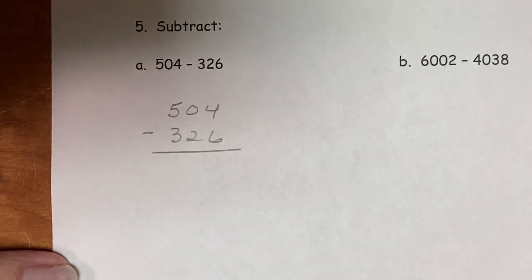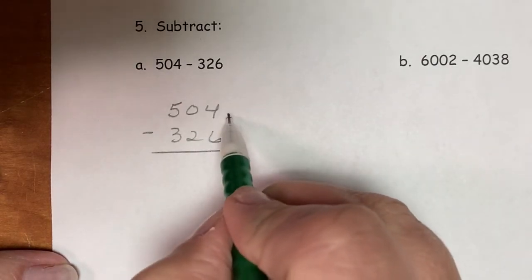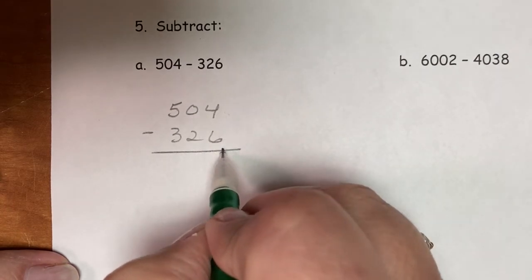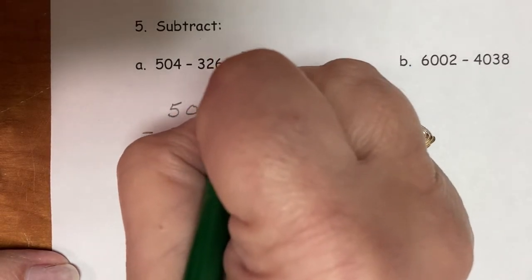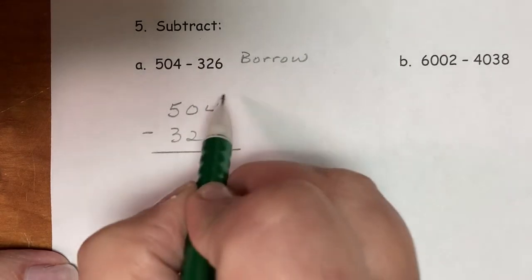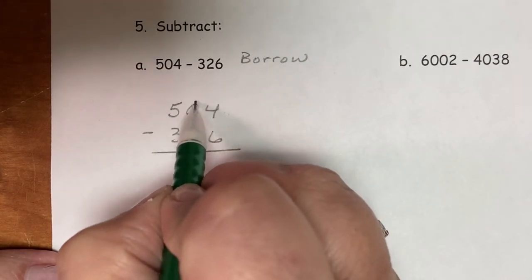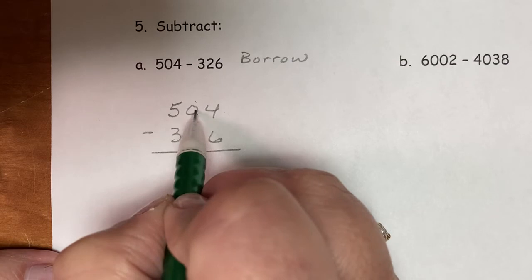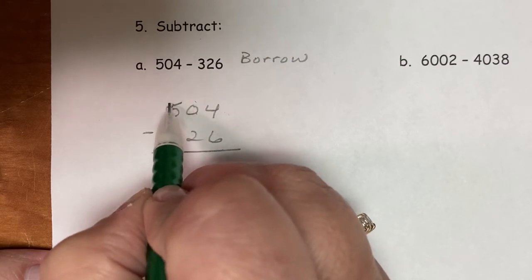Now here we go. So if I'm going to go ahead and subtract, you start on the right-hand side, but can I take 6 away from 4? No. So we have to borrow. In subtraction is where you talk about borrowing. So I go next door and I want to borrow 1 from the next door person, but they don't have any left. So I can't borrow from there, which means then I have to go next door here.